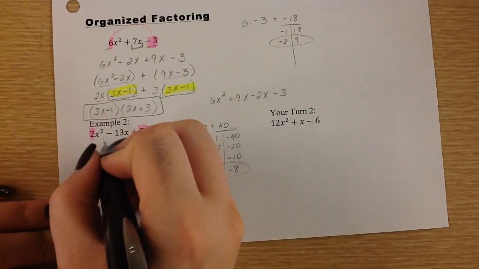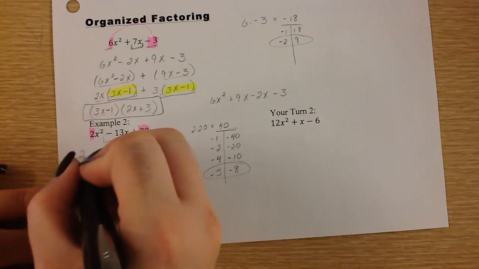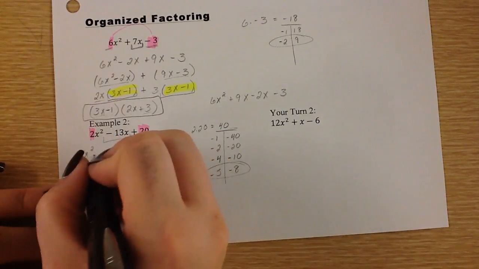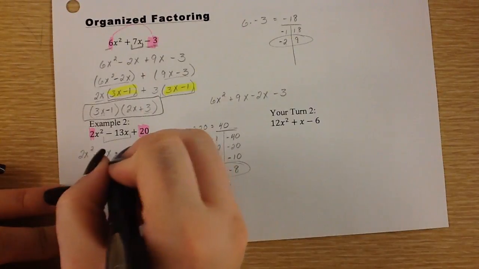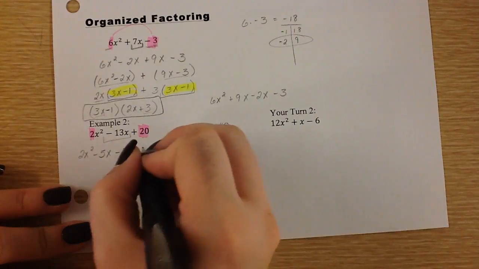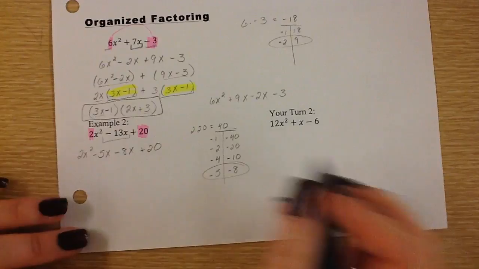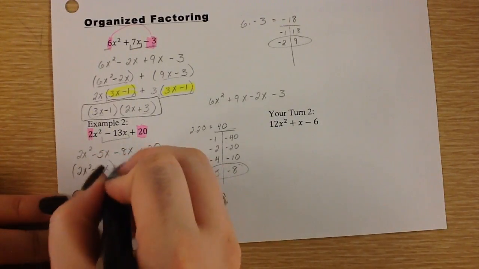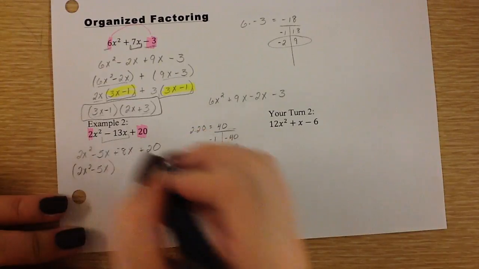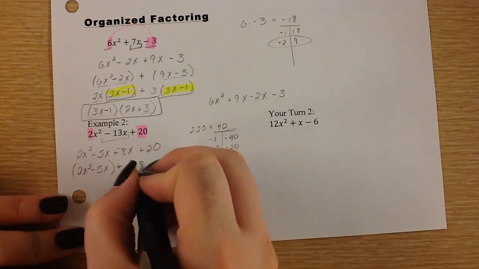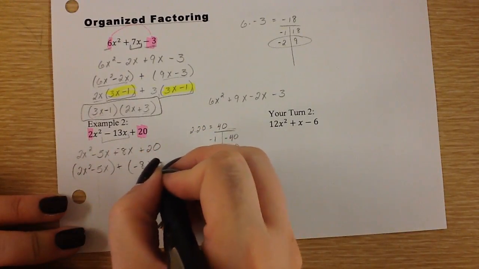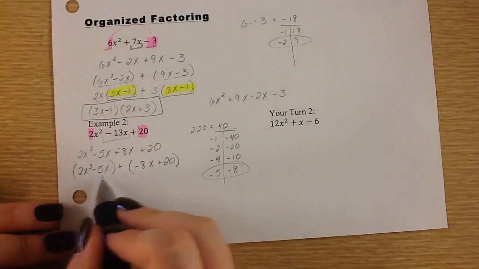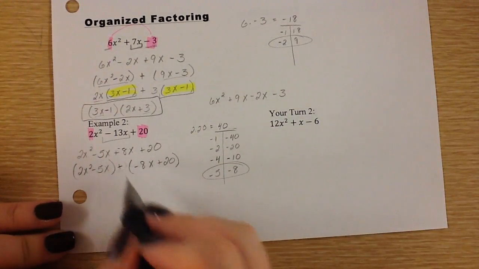Okay, so I'm going to replace this negative 13x with that. So I'll have 2x squared. It doesn't matter which order you put them in. Okay, so now we're going to group. Put the first two together. I'm going to rewrite this as plus a negative 8, so I don't lose track of where that negative is. It's on the 8. So I group the first two and the last two. Again, that plus sign's still in between.